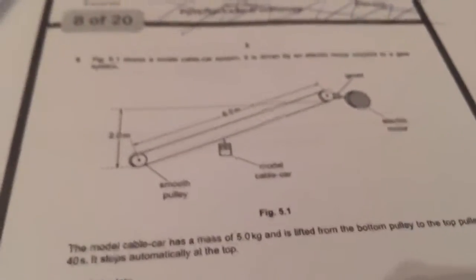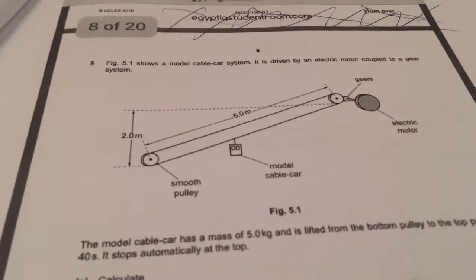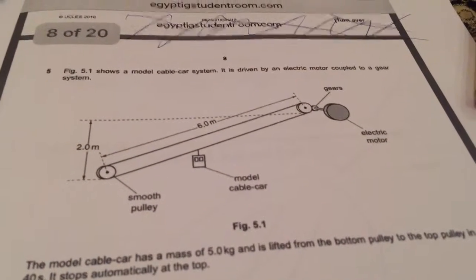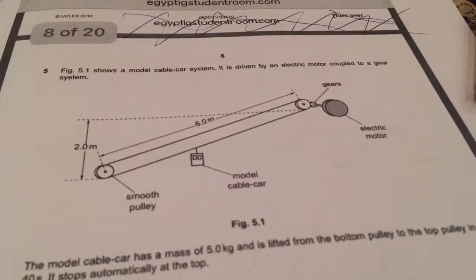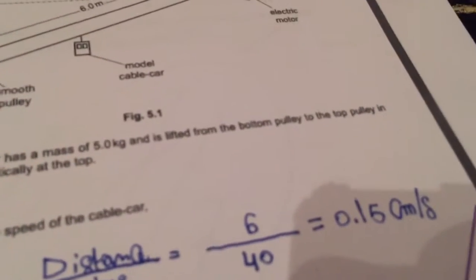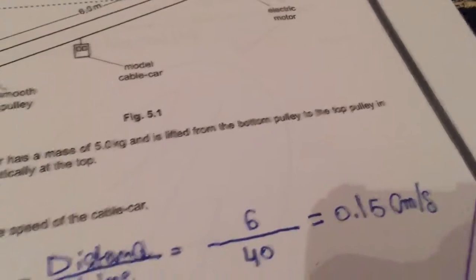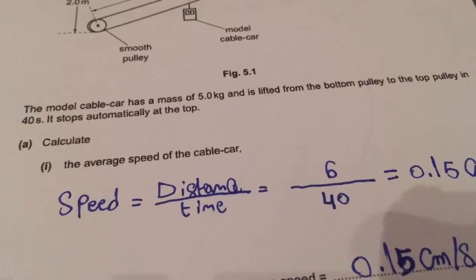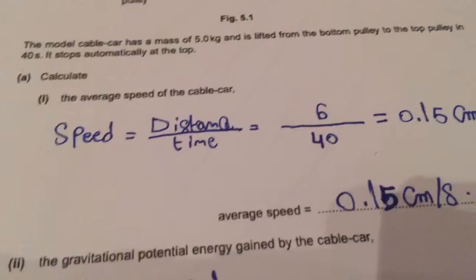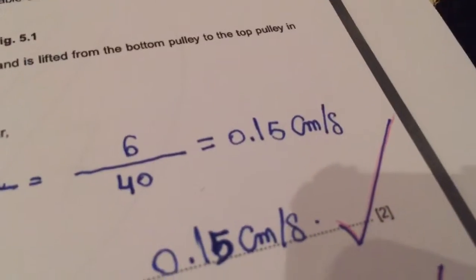Next up, what are we having here? Okay, figure 5.1 shows a model cable car system driven by an electric motor coupled to a gear system. The model cable car has a mass of 5.0 kilograms and is lifted from the bottom pulley to the top pulley in 40 seconds. It stops automatically at the top. Calculate the average speed of the cable car.